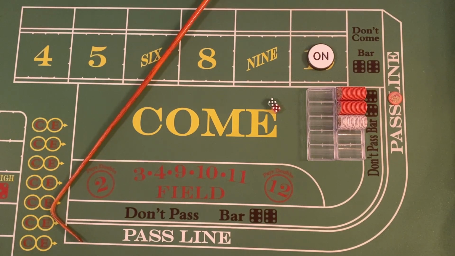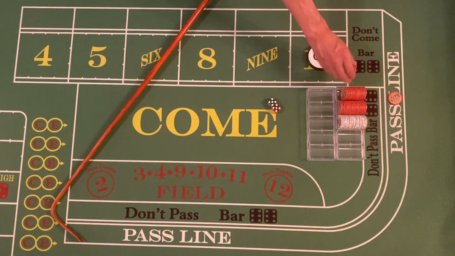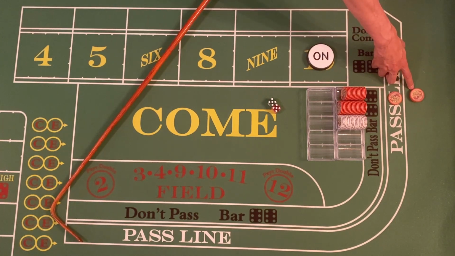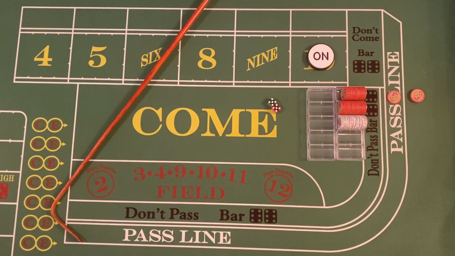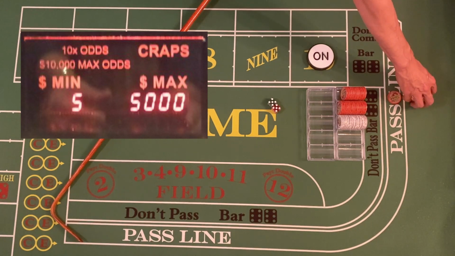Now as you know from the previous video, the object is to roll a 10 prior to rolling the 7. But now I want to talk about the best bet in the house, which is taking odds. You take odds by putting chips behind your pass line bet like that. And you can put up to what the table maximum odds is. In that one sign I showed you, it said 10 times odds. So if I have 1 red chip down here, I could put up to 10 back behind it.